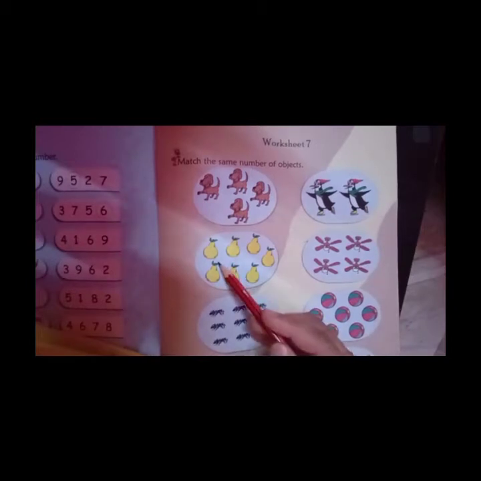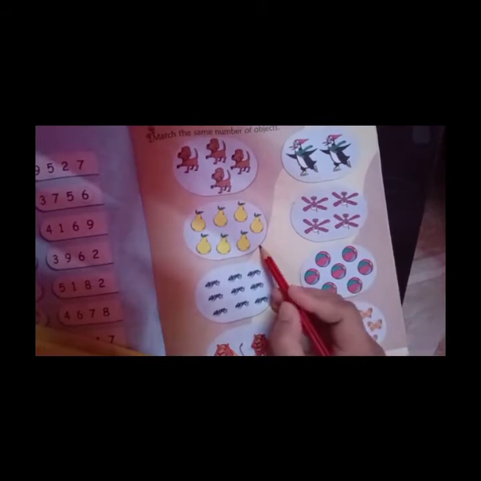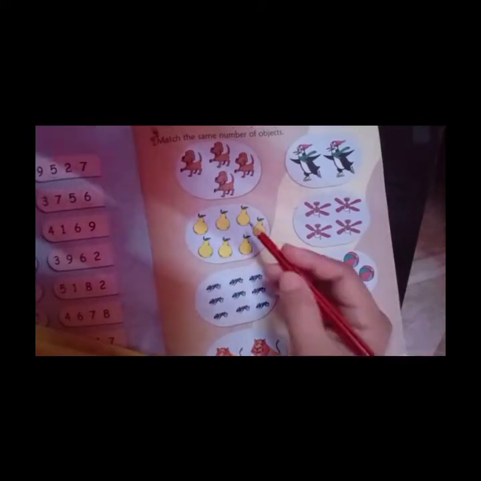Alright. Then count it. 1, 2, 3, 4, 5, 6, 7. There are 7 guavas. Then 7 is 7 numbers. 1, 2, 3, 4, 5, 6, 7. Yes, it is. So you have to match this. Alright, same numbers पे आपको क्या करना है? You have to match. Alright, so come to the next worksheet.